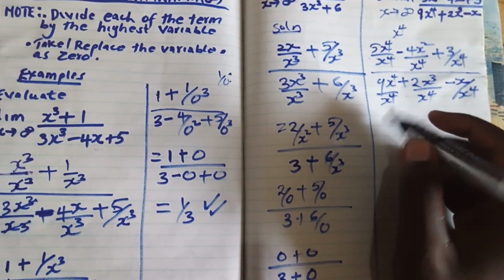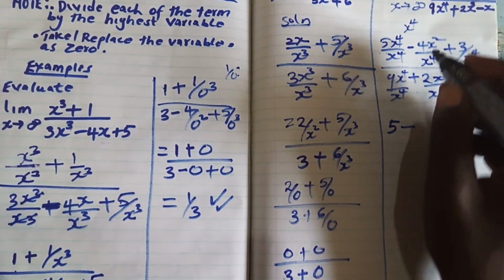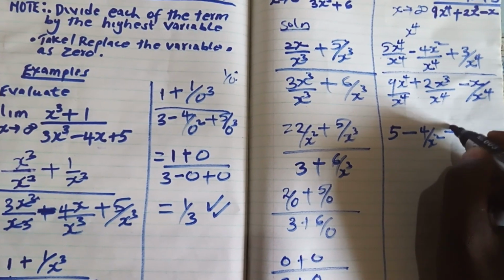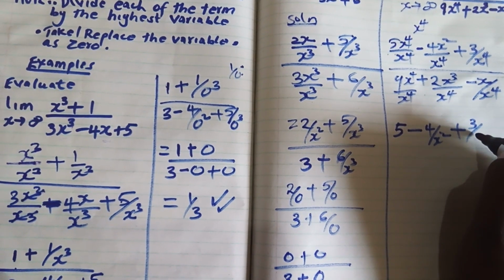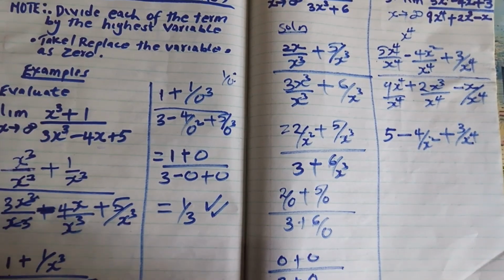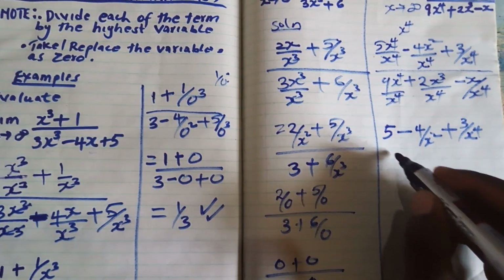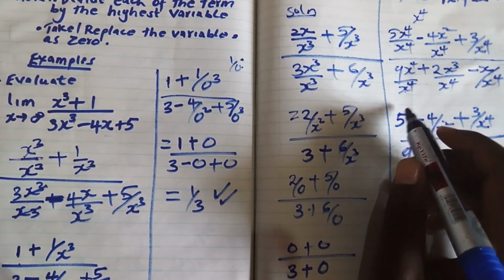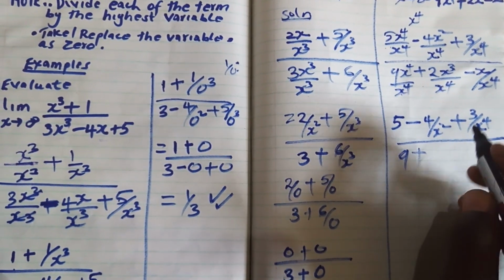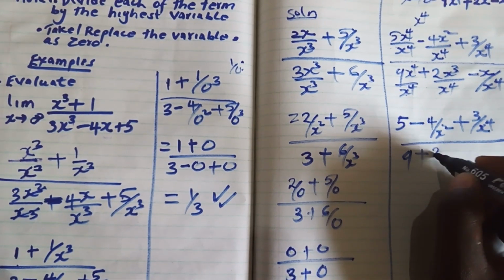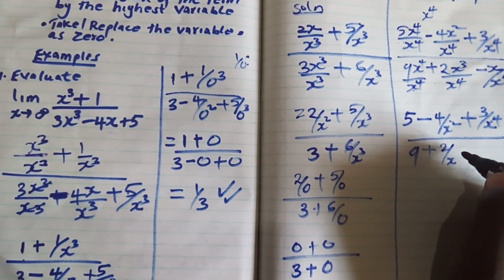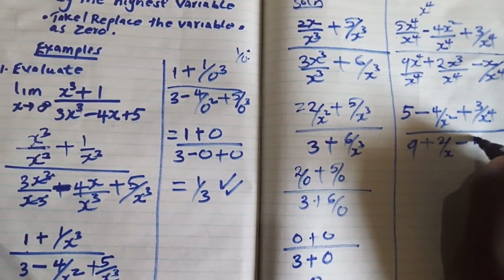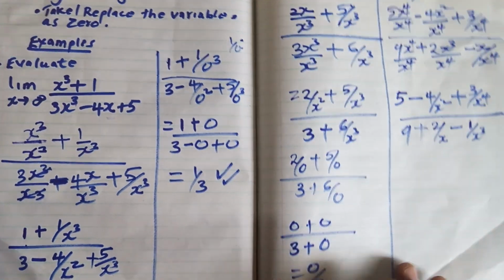In doing that, we will have 5 minus 4 out of x squared plus 3 out of x raised to power 4, all over 9 plus 2 out of x, minus 1 all over x raised to power 3.